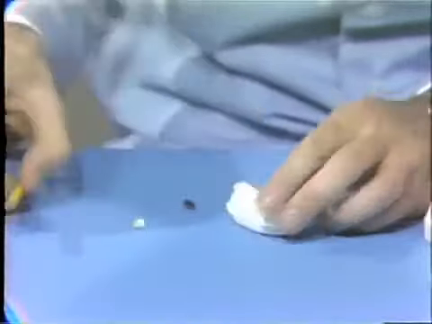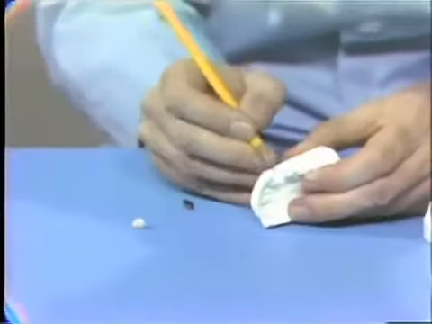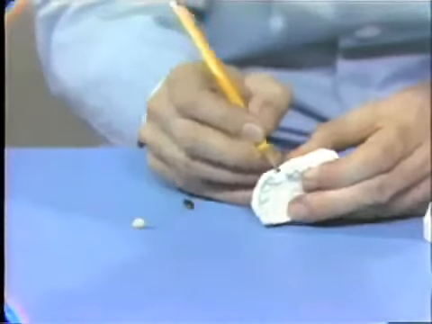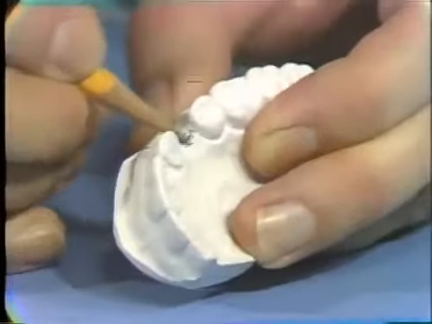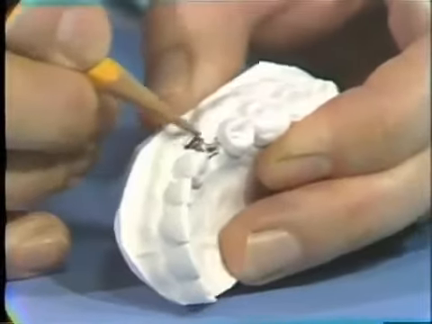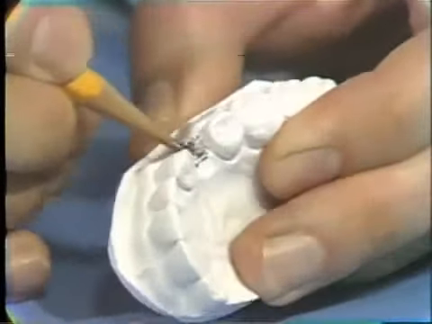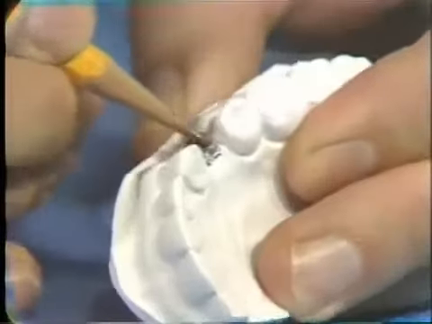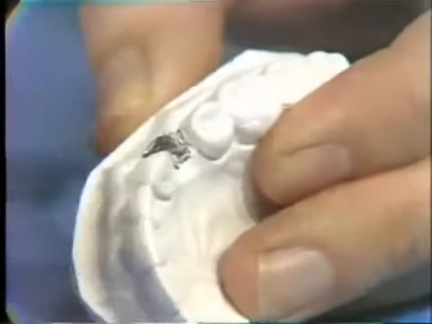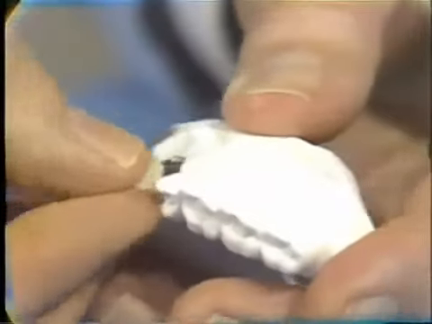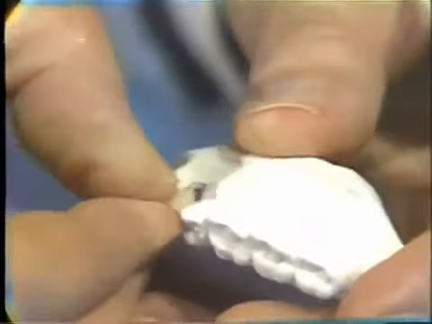So the thing to do then is to take this duplicate model and mark the alveolar area here with a lead pencil. Rub it on to get a good covering of the graphite from the pencil, and then place the Pontic in position and press it down onto that surface, and then remove it.